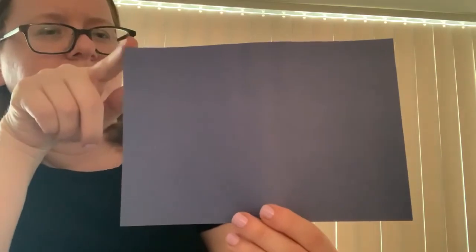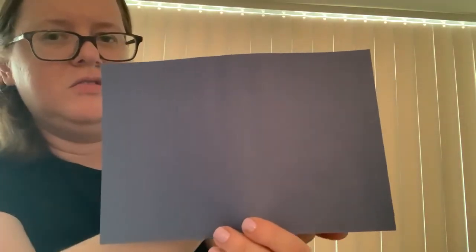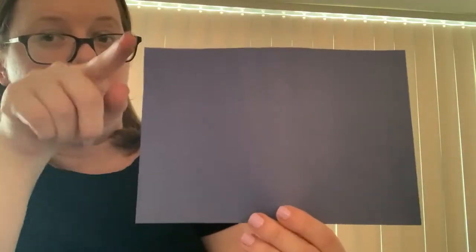Well, let's see. Let's count those sides. 1, 2, 3, 4. Oh, but look. 2 of the sides are long and 2 of the sides are short. So the rectangle has 2 long sides and 2 short sides.